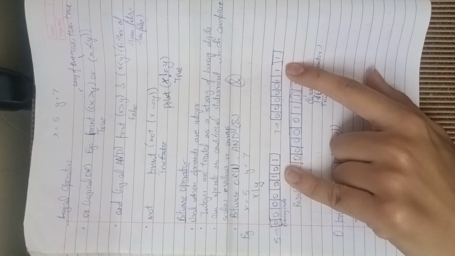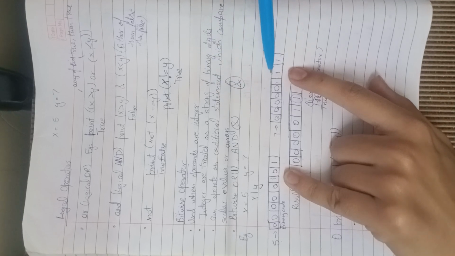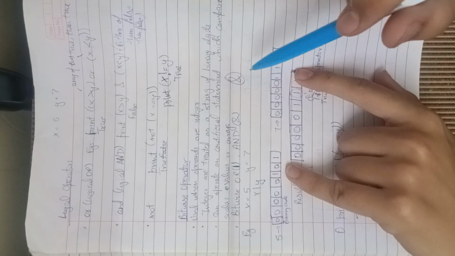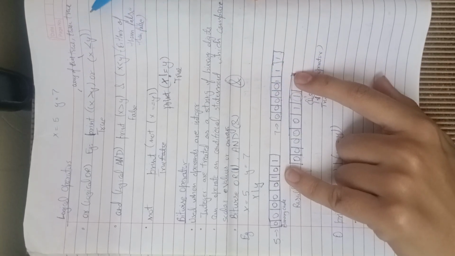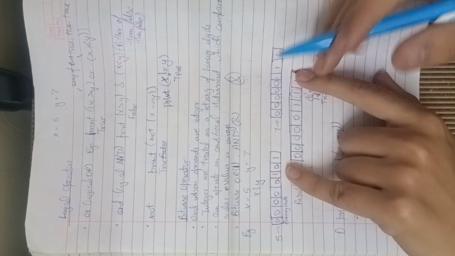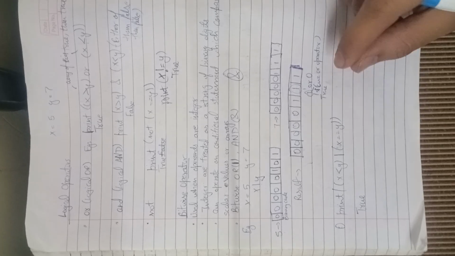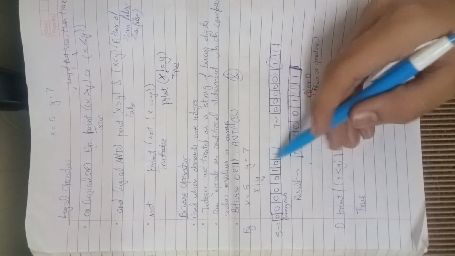Now what will happen? Bitwise OR will say I will give you 1. As you might remember, in a logical OR, whenever either situation is true, it is counted as true. So 1 represents true and 0 represents false.